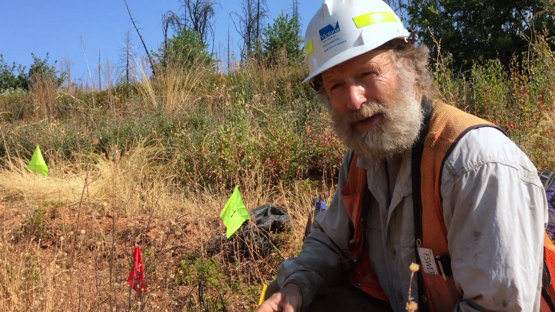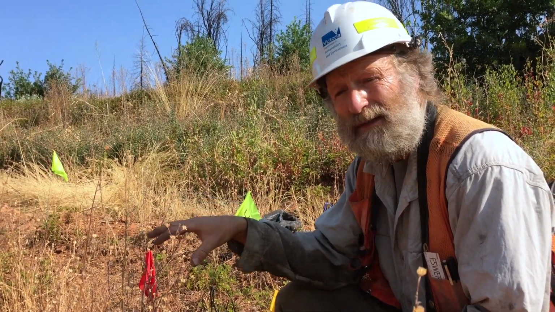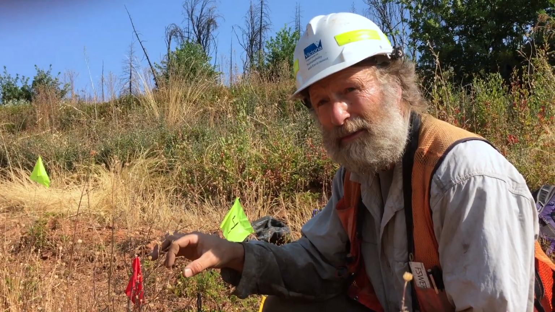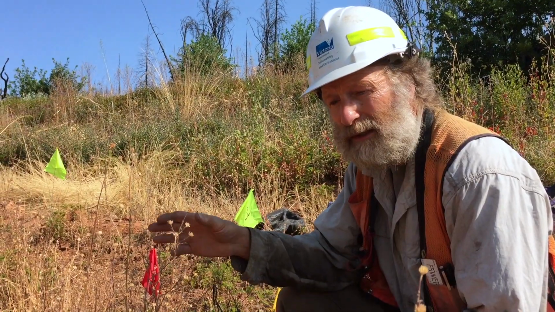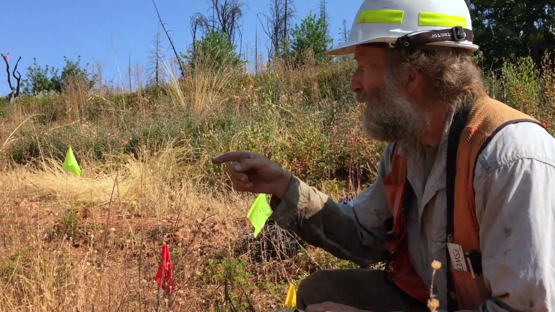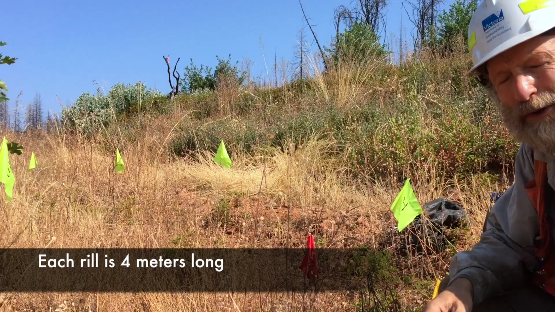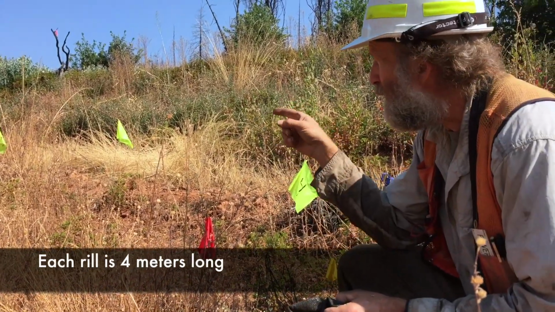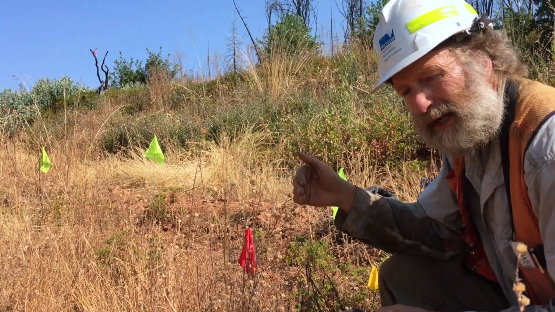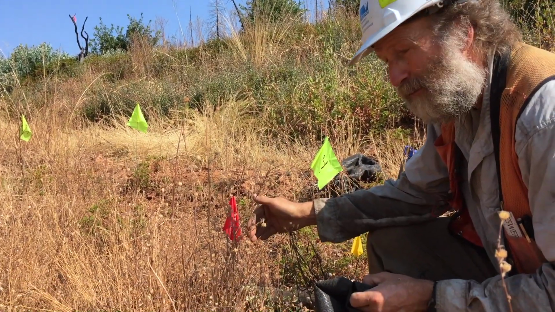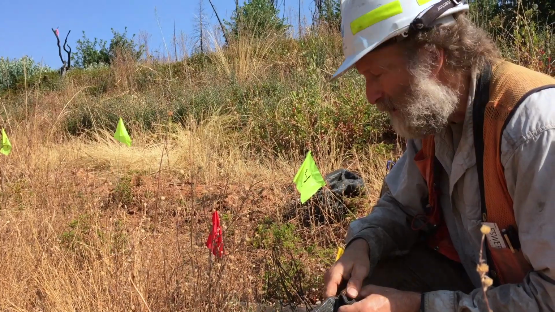So now that I've located a representative site condition for the treatment I'm interested in, we're going to lay out the length of this rill that we'll use for this experiment. In this case, it's going to be a 4-meter long rill, and we've put in pin flags at every meter so we know exactly how far down it is for that 4 meters for the different measurements we'll be taking.